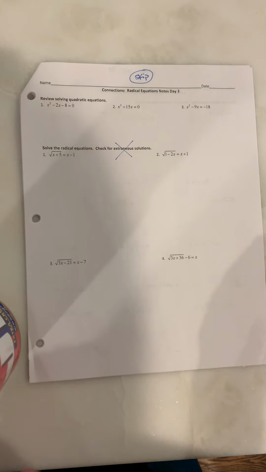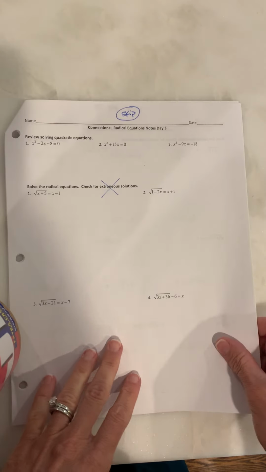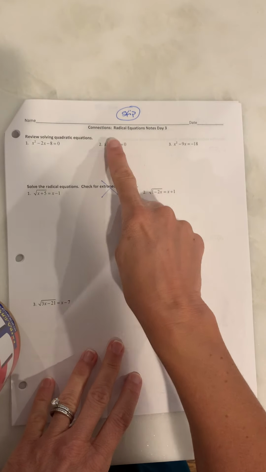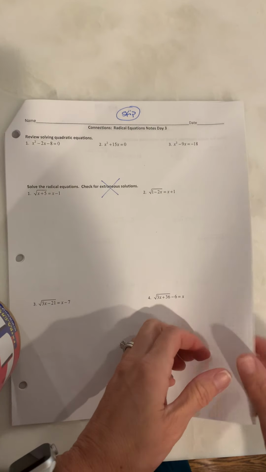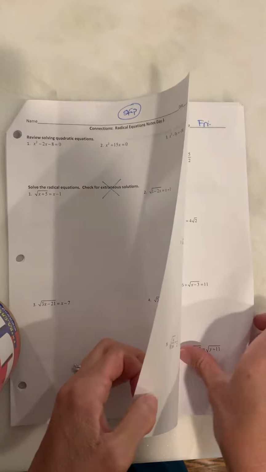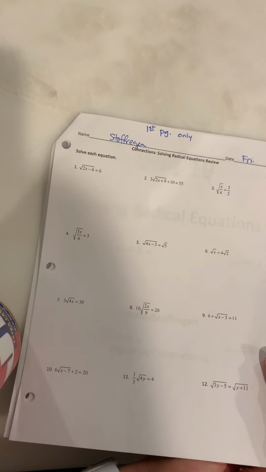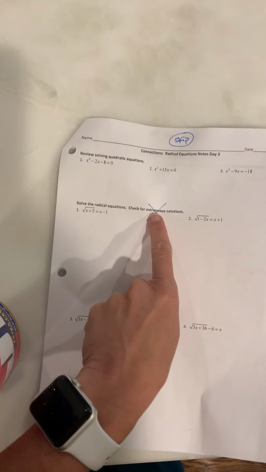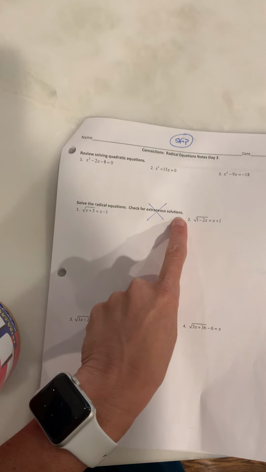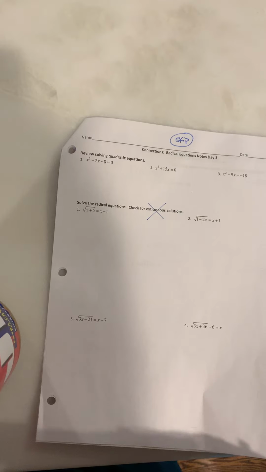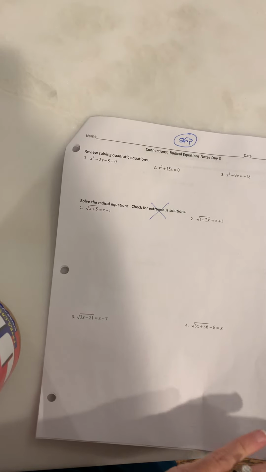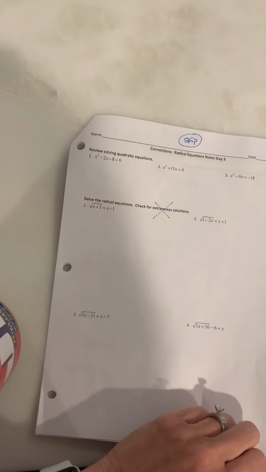We will start with, I'm going to tell you in your packet, we're skipping this day. So radical equation notes day 3. You can put a little X on it and turn the page. I will tell you what it was: you were going to learn extraneous solutions, and that's just not that big of a deal. Anyway, it's a little confusing to teach, especially by video, so we're just not going to do that right now.